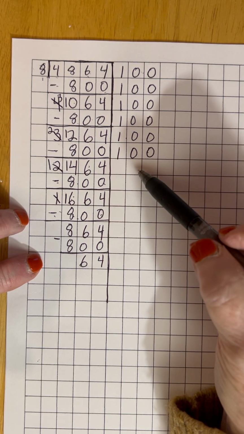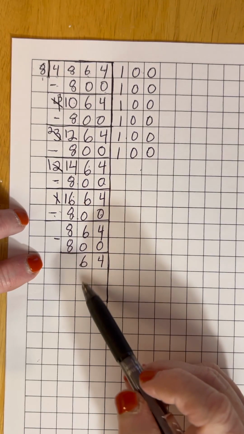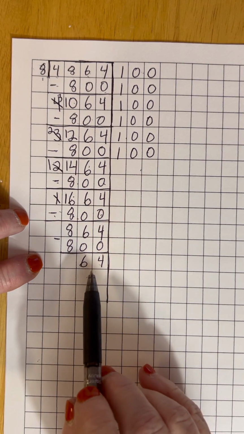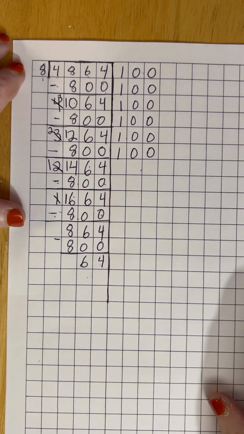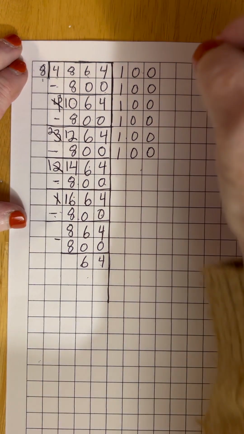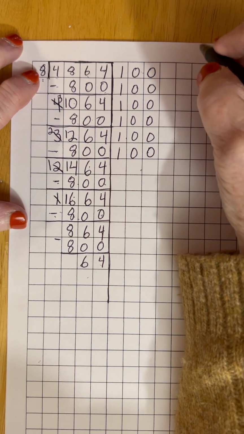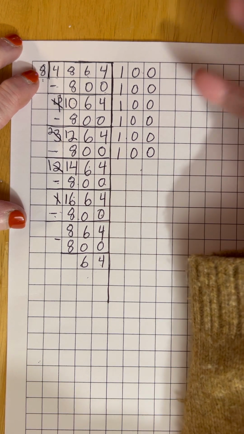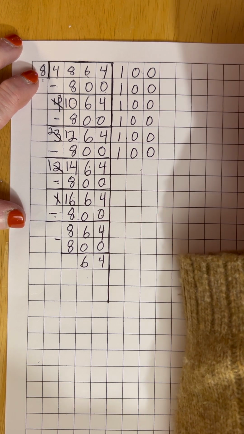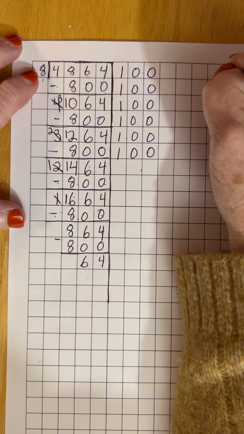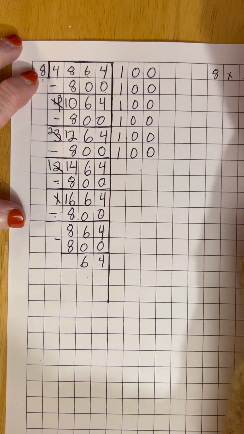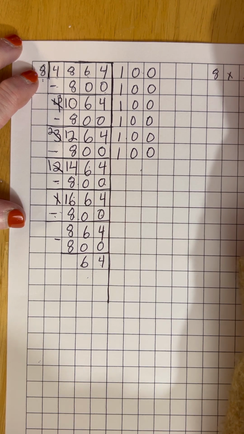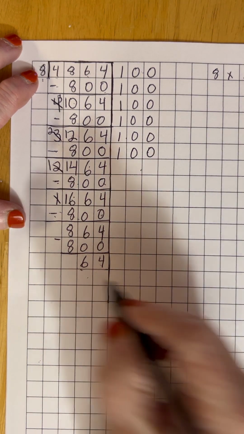I cannot use 100 anymore because that's much less than 800. Can I use a 10? Well, 10 times 8 would be 80. I cannot even use a 10, so this has to be a fact. So this is how I'm going to figure out my fact. I have to use my 8 times tables. I'm going to start at 8 times 5 because most people know their 5s. 8 times 5 equals 40, and I'm looking for the magic number of 64.